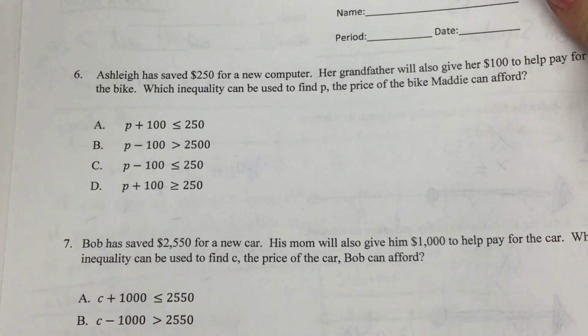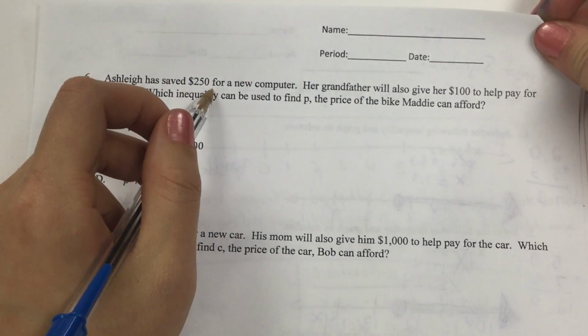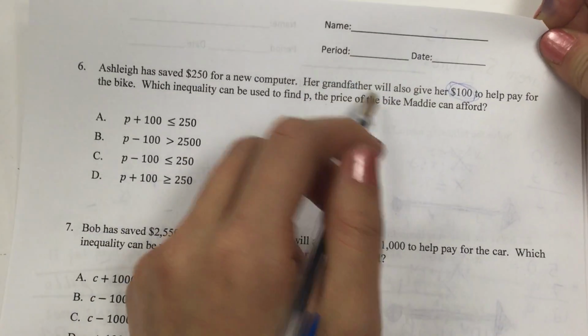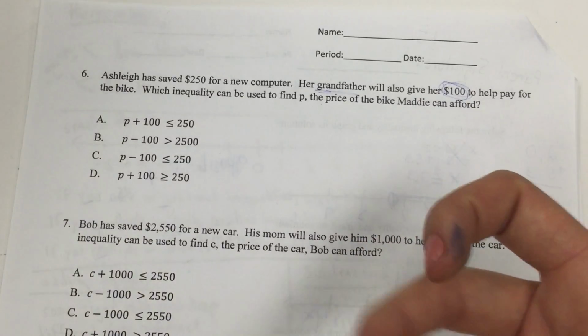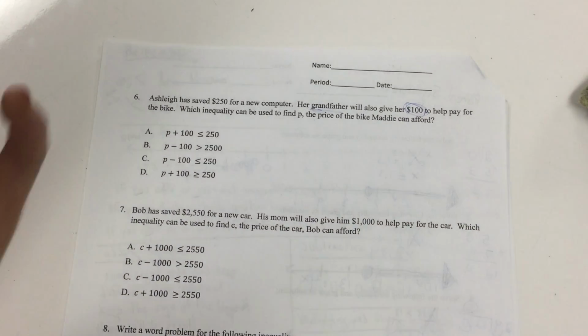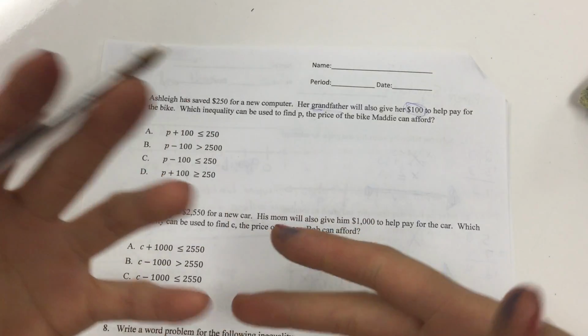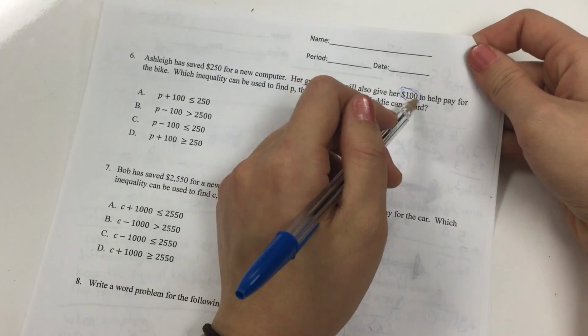Okay, these are kind of tricky, so let's think about this. Ashley saved $250 for a new computer, okay? So she got $100 from her grandpa. So basically, if you saved up this much money for a computer, and then someone gave you money, that's good because now you have less to save. Does that make sense? You're spending less because you got this much more money.